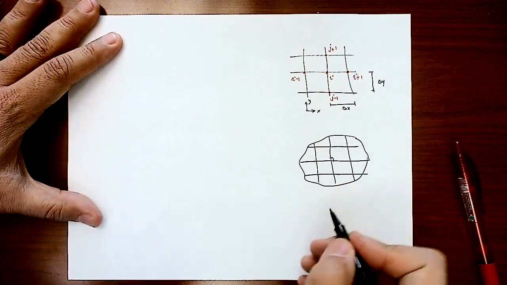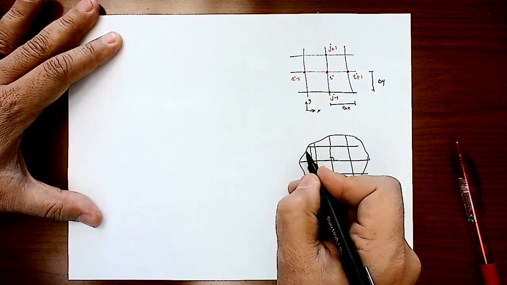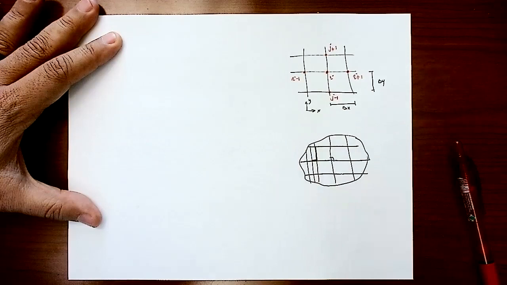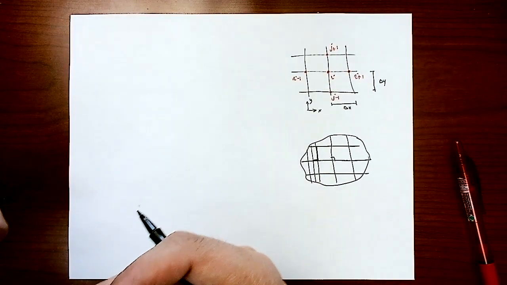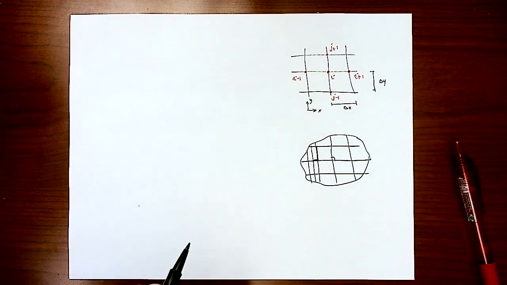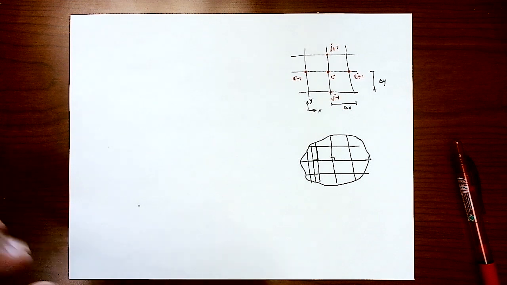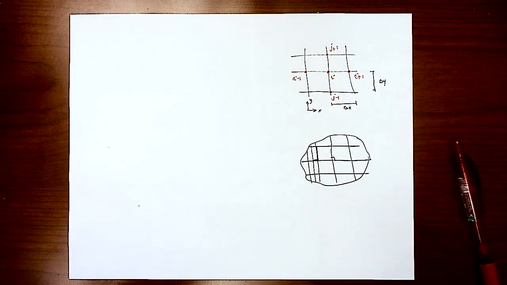I may end up having a problem with narrow mesh on the left side here, so your delta x and delta y are not equal. Still, the finite difference method can apply. It becomes more complicated mathematically because terms will not cancel out, but it is still valid because they are orthogonal meshes. It's structured, non-uniform, but still orthogonal mesh. That's the beauty of the finite difference method. Other than that, it doesn't work.